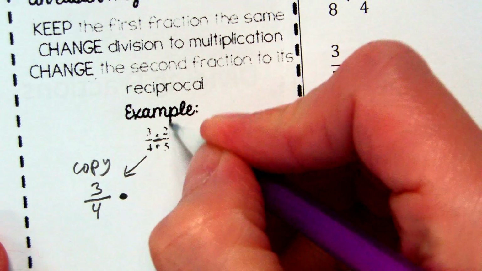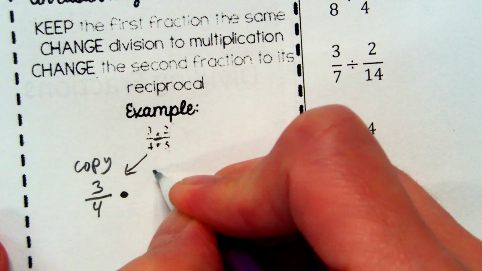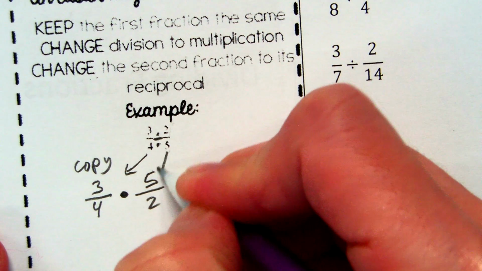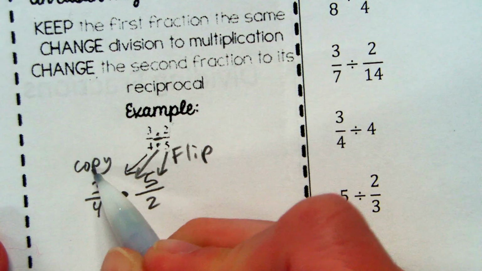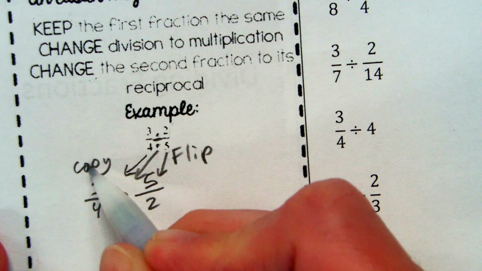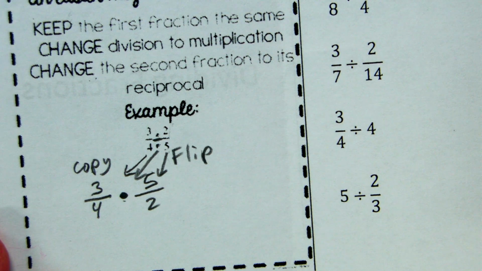And then the last fraction, you flip. We change it to 5/2. And so that's the flip. It's amazing. And then this is the dot. So you copy the first fraction, you put a dot, you flip, copy, dot, flip. If you like that, we can use that.